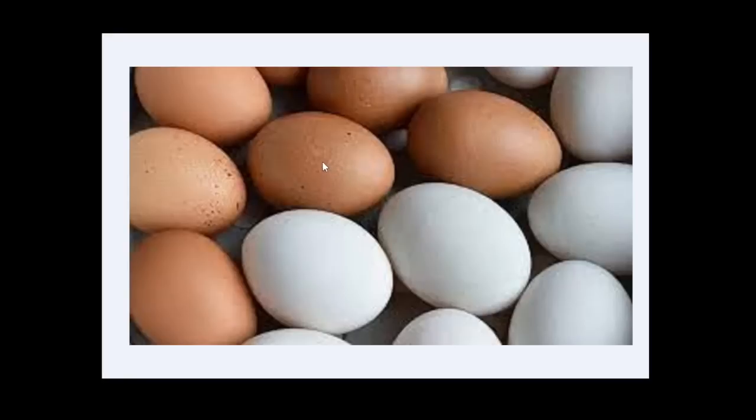Now, oftentimes the shell of the egg comes in two major colors. It could be brown, like we can see in this particular one here. All of the eggs here, the ones that I'm pointing at, are brown in color. And also we can have shades of white. White color. So those are the two major colors that we have for the eggs of the domestic fowls.